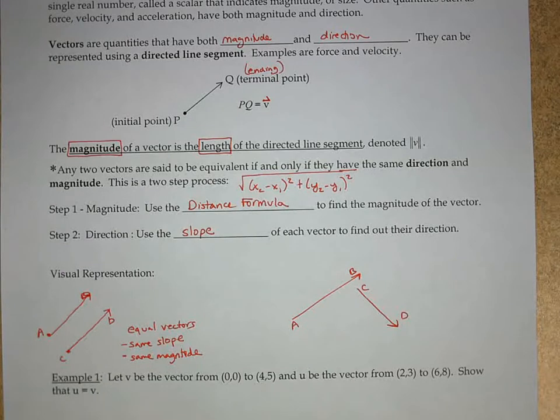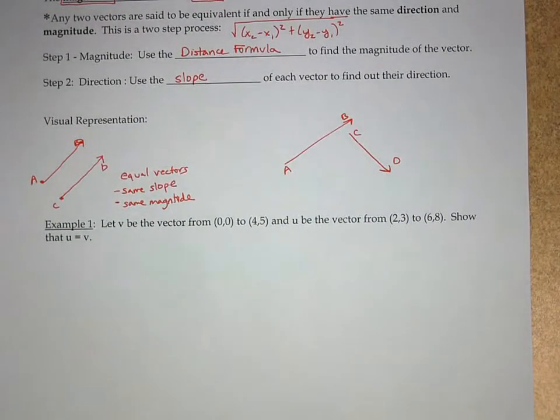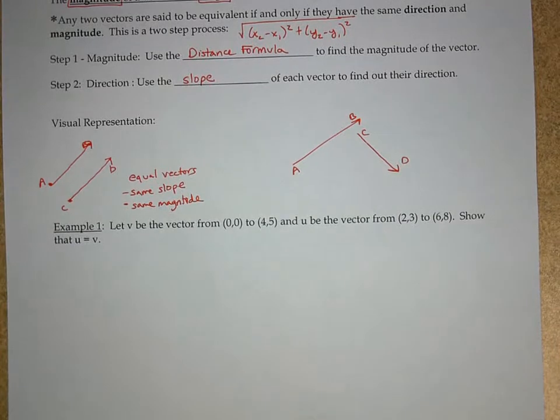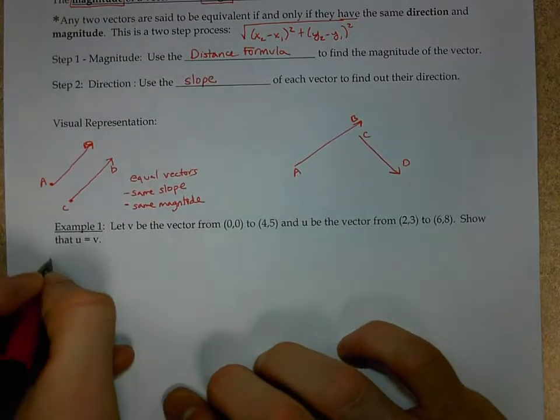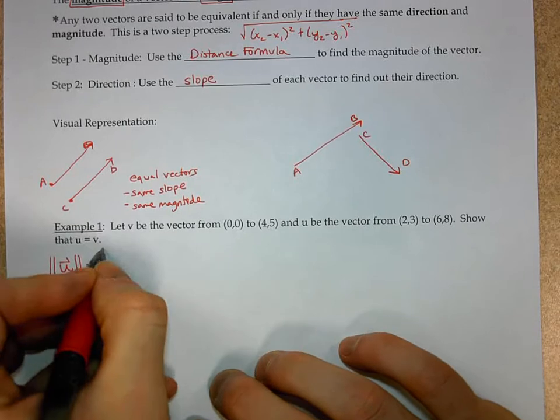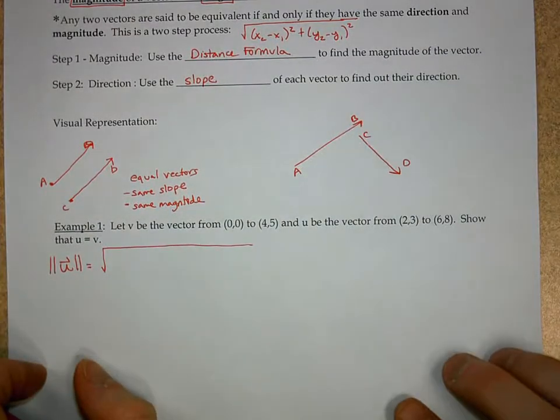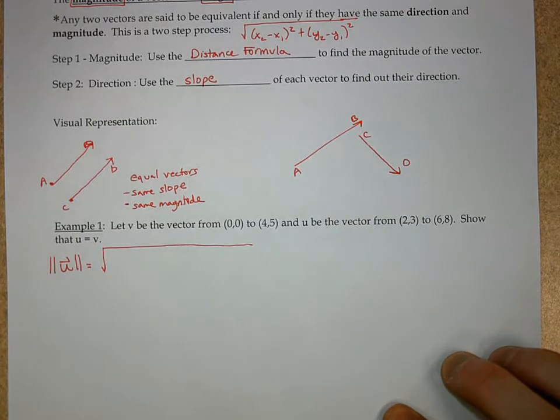Same slope, same magnitude. So let V be the vector from (0, 0) to (4, 5), and U be the vector from (2, 3) to (6, 8). We want to show that U equals V. So to do this, we've got two things we've got to do. We've got to find the magnitude, and we've got to find the slope. So let's start with the magnitude of U. We know we've got to use the distance formula, the square root of x2 minus x1 quantity squared plus y2 minus y1 quantity squared.